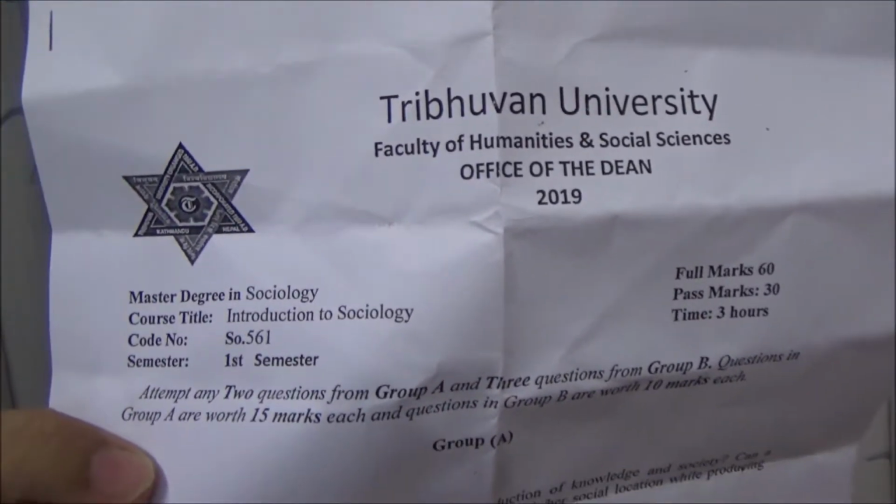I don't know whether you can see it or not. First, there are altogether 8 questions. Out of them, 3 are long questions of 15 marks, and 5 are short questions of 10 marks. Out of the 3 long questions we have to do only 2, and out of the 5 short questions we have to do only 3.